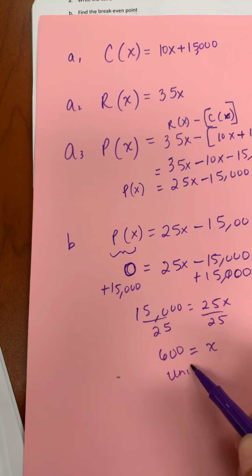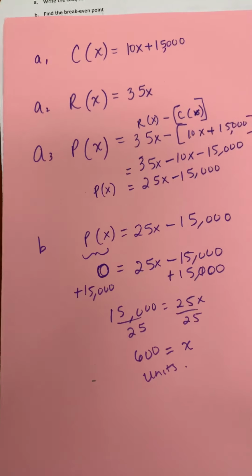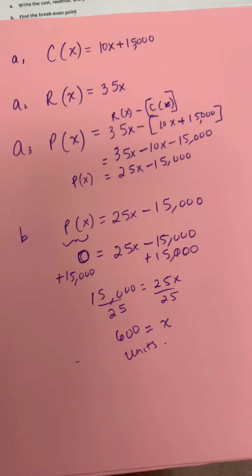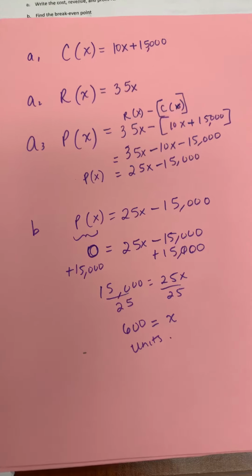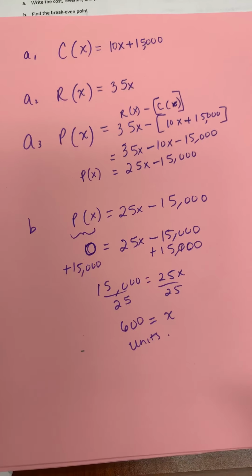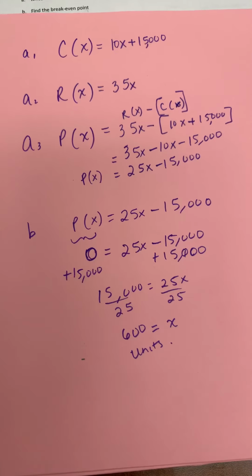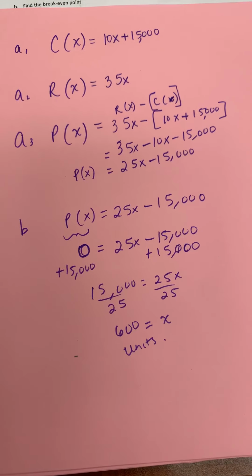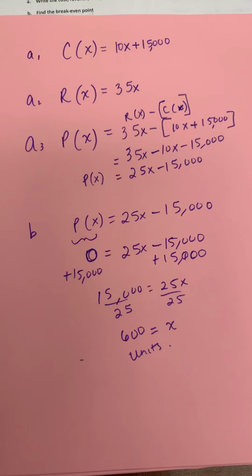And remember, this is talking about units. So this means after your 600 units, you can start actually making profit. And before 600, you are not making any money. You still haven't broken even. So 600 units is the magic number to break even on this particular word problem.